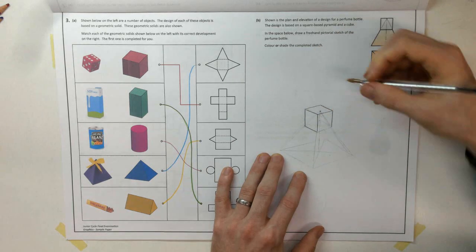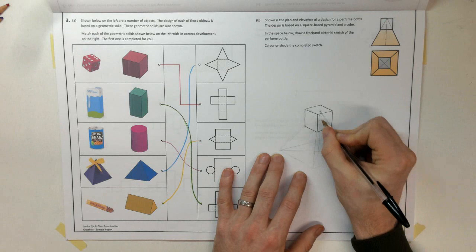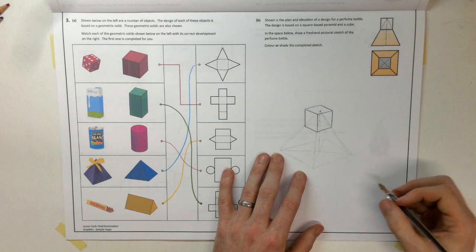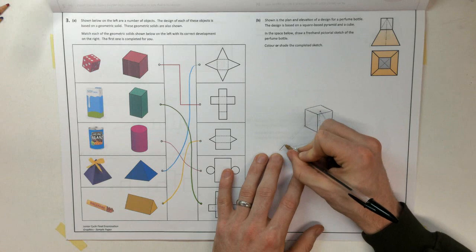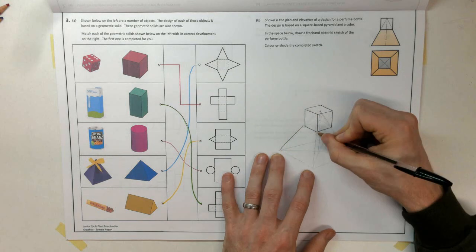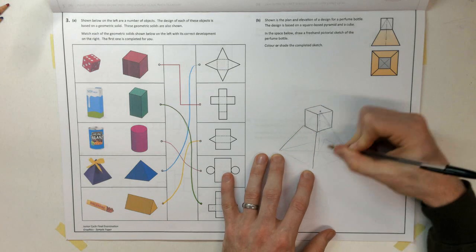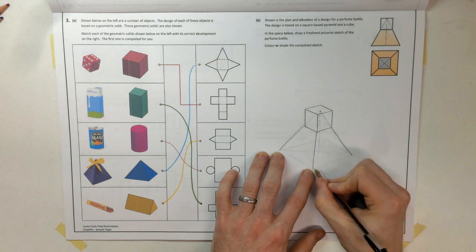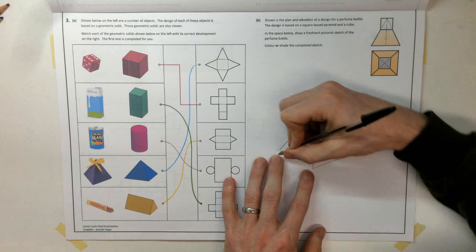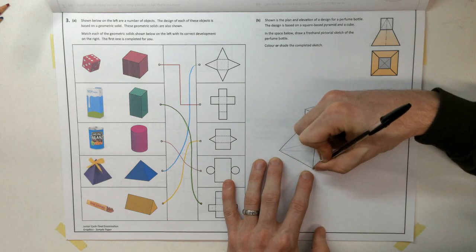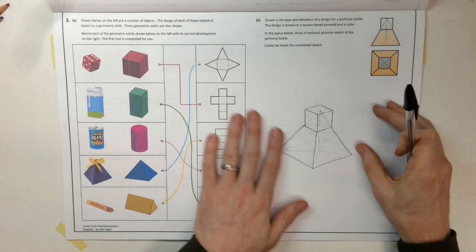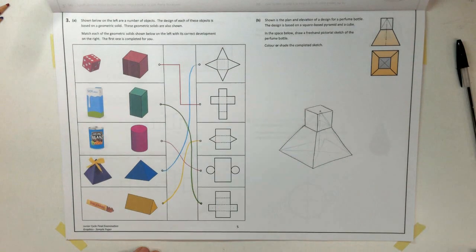Parallel lines. 1, 2, 3 sets parallel, 1, 2, 3 parallel, 1, 2, 3 vertically parallel lines. And then I've got my edges of the pyramid. And then parallel lines again for the base. Parallel there also. Okay, it's not perfect, but it's pretty good, and should get most of the marks for that, if not all of the marks.